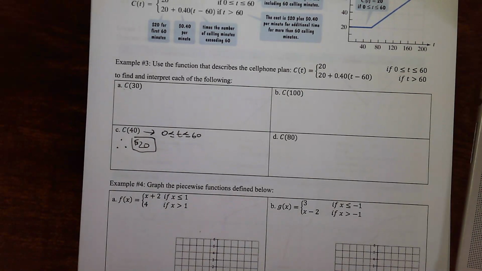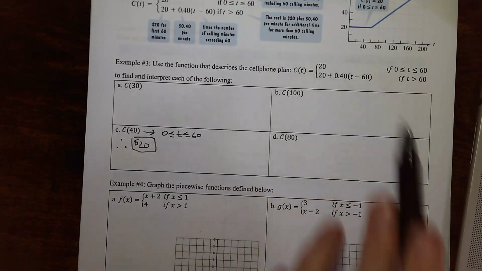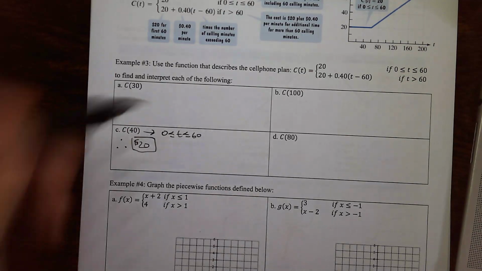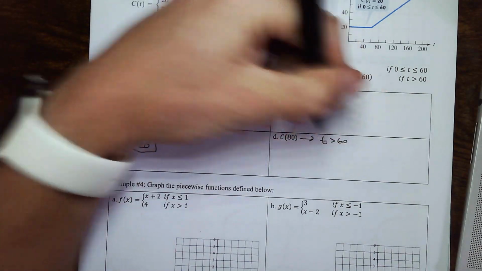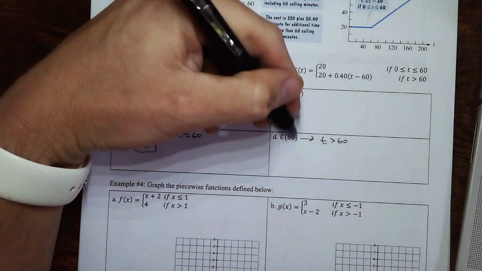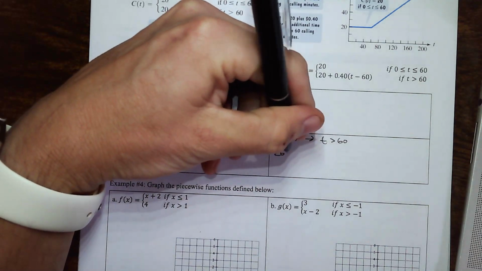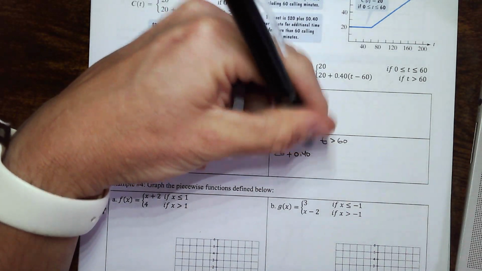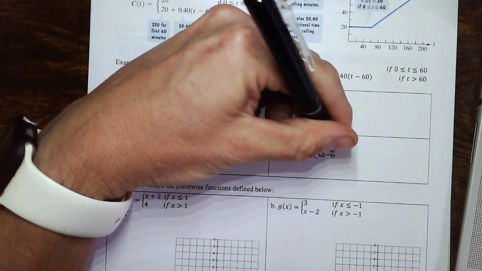Now, remember how the piecewise function works: if you get above 60, then you're going to have to pay extra. And so where does 80 belong? Well, 80's in the category above 60. So since that's the case, we're going to plug in our input, 80, for t into the bottom part of the piecewise function. And I'm going to draw an arrow there, 80 minus 60.